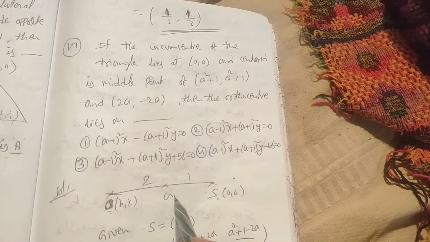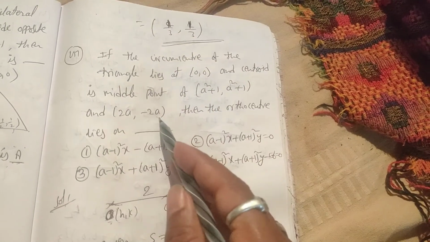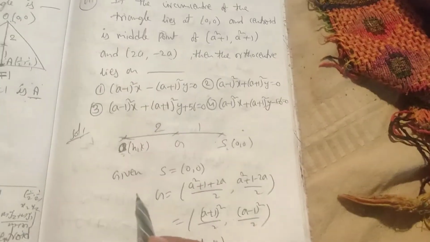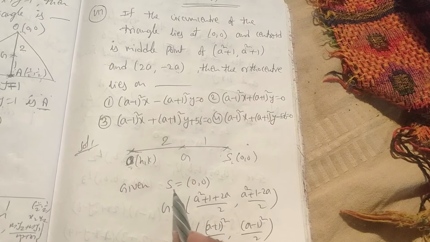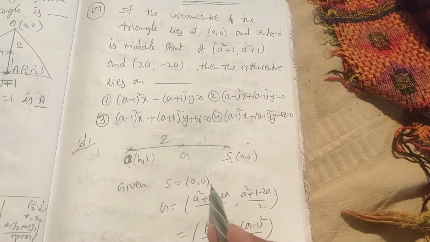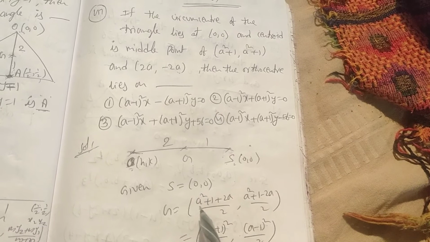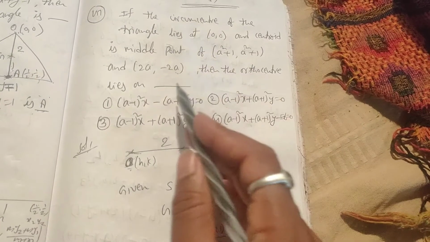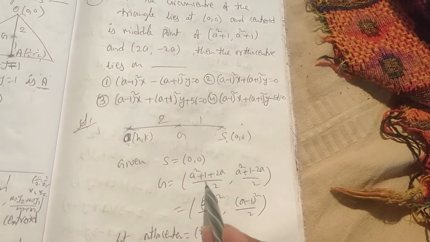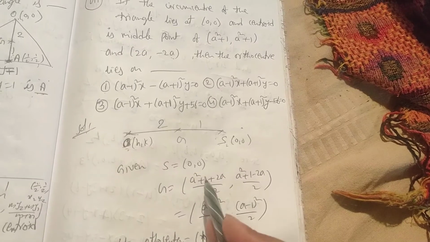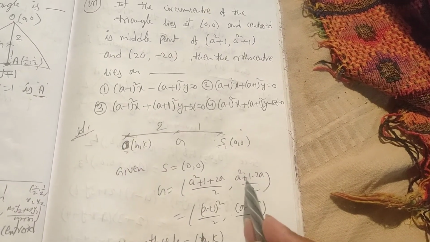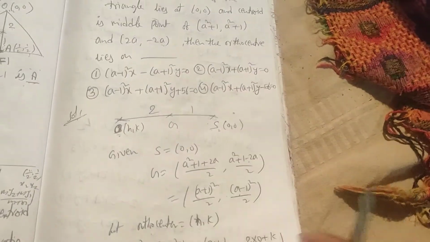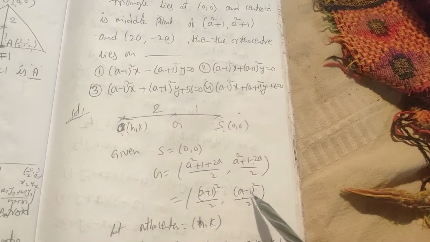The centroid is given as the midpoint of these two points, that is ((a² + 1 + 2a)/2, (a² + 1 - 2a)/2). So the circumcenter S is (0, 0), and the centroid G is the midpoint of those two points. This is the (a + 1) whole square formula, if you expand it you get this. And this is the (a - 1) whole square formula, if you expand you get this. For verification, no problem. If you know it very well, directly you write (a - 1)² by 2.